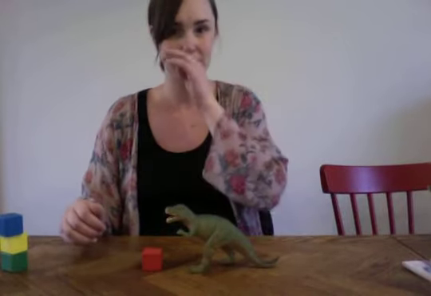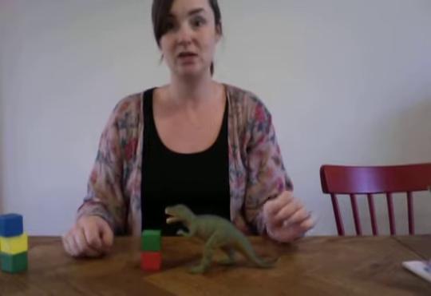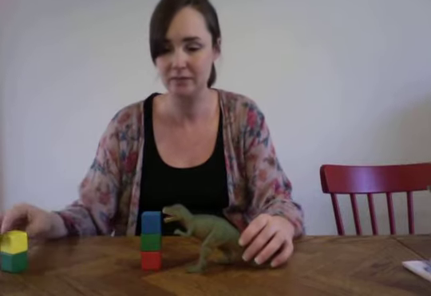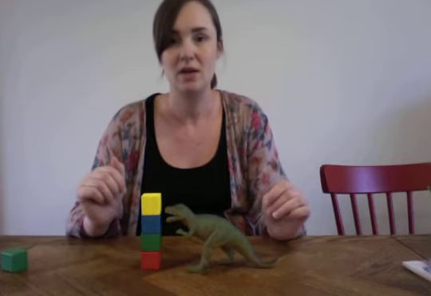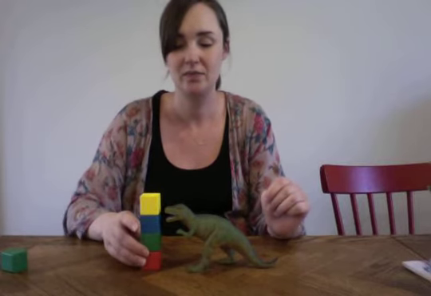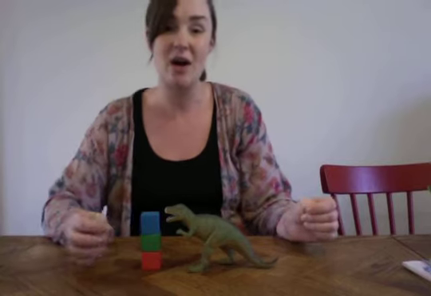Here's 1 block. Nope, not quite. 2 blocks. Ooh, he's taller than 2 blocks. Let's see, we'll add a 3rd block. 3 blocks. Ooh, he's still a little bit taller than the 3 blocks. But he's shorter than 4 blocks. So he's not quite as tall as 4 blocks, but he's taller than 3. For right now, I'm going to say that he's 3 blocks tall because he's closer to 3 than 4. But you could choose what you want.